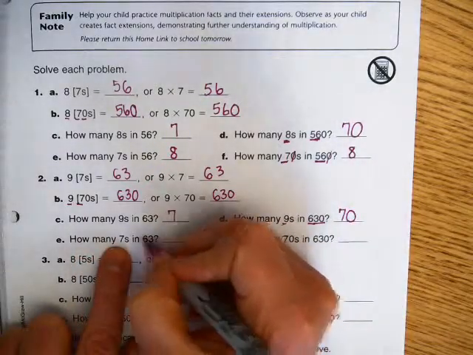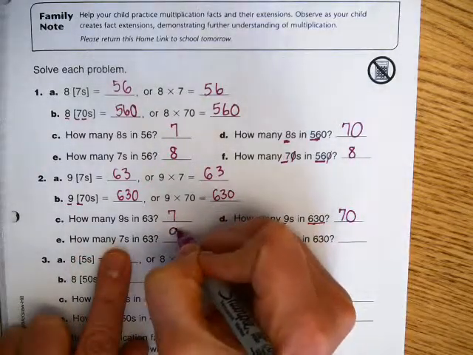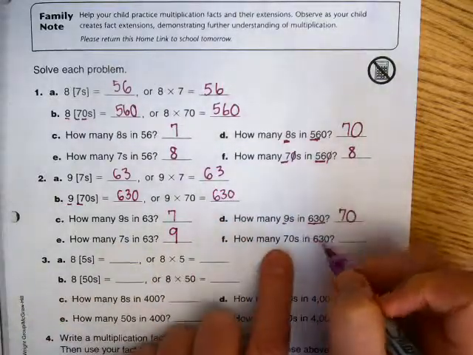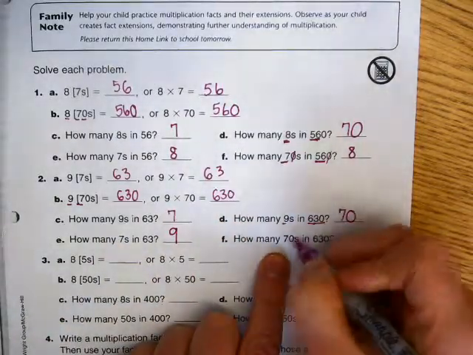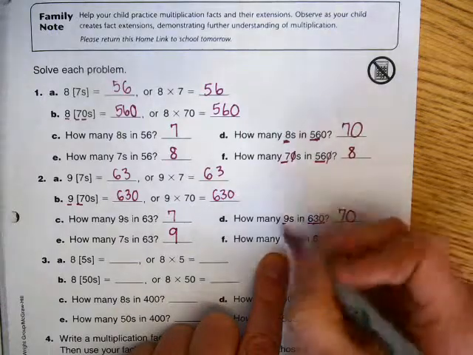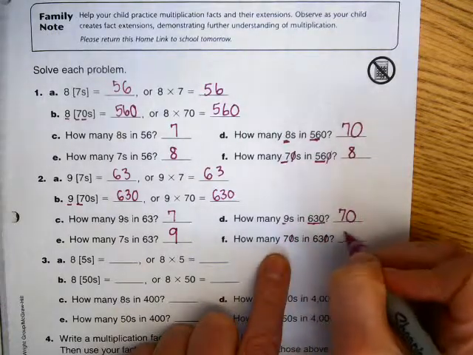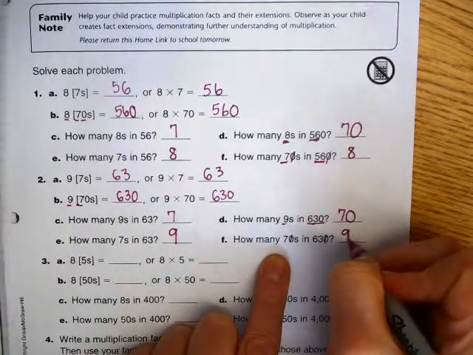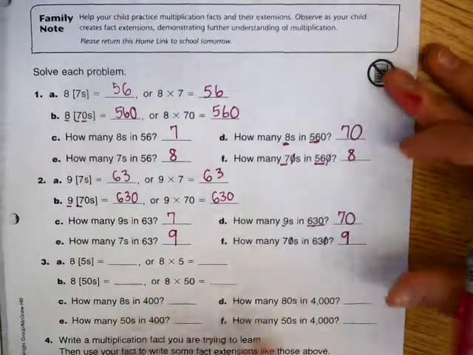How many 7s in 63? Use the turnaround rule, and we see there are 9. So how many 70s in 630? So we just get rid of these zeros to start with, and we see there are 9, because there are 9 70s. There are 9 7s in 63.